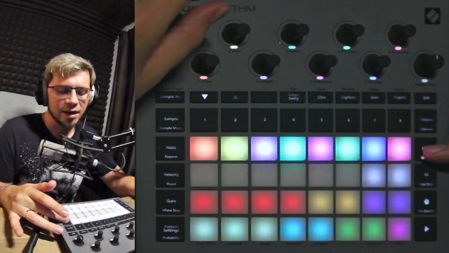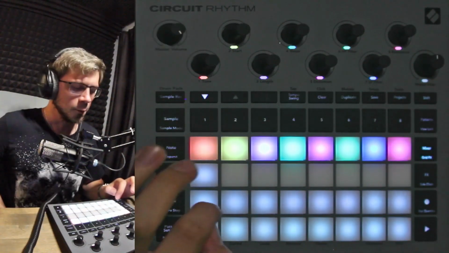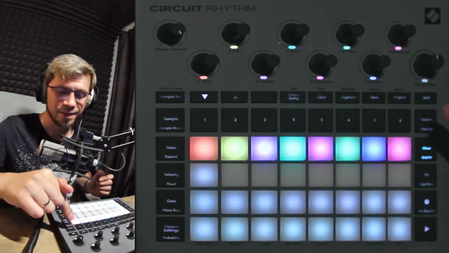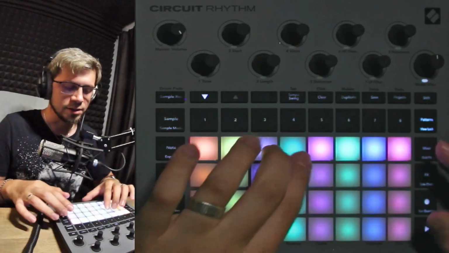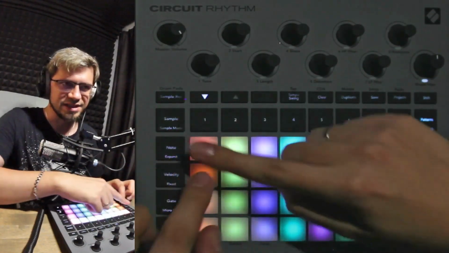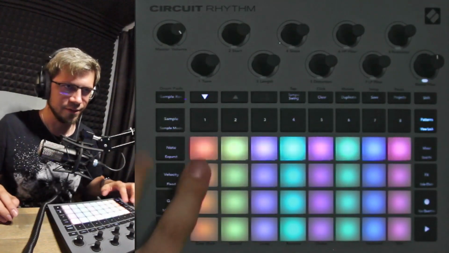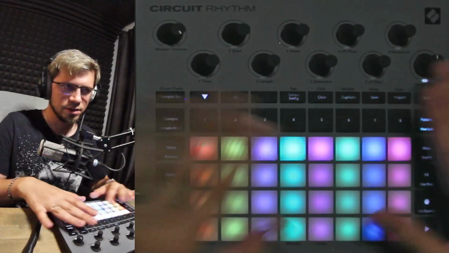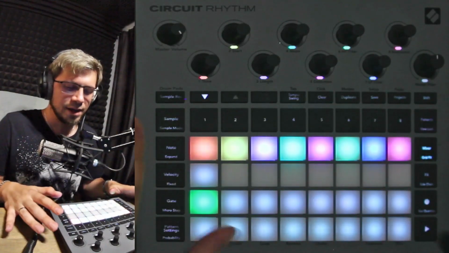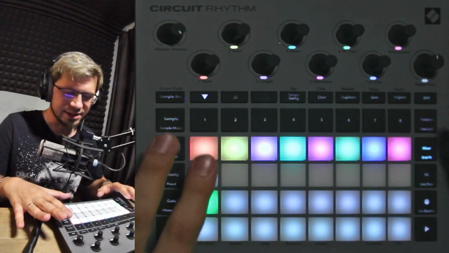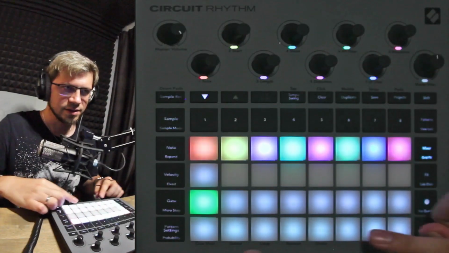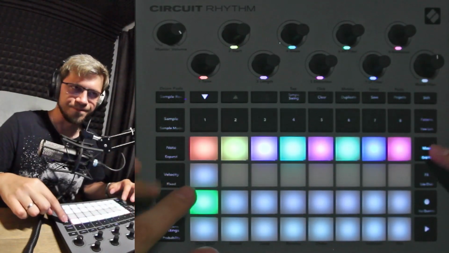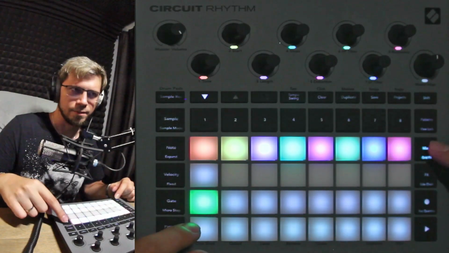I really like the feature of creating scenes from patterns. I mean, I can create a scene, this order of patterns playing now, and save it into the scene memory in the master menu.